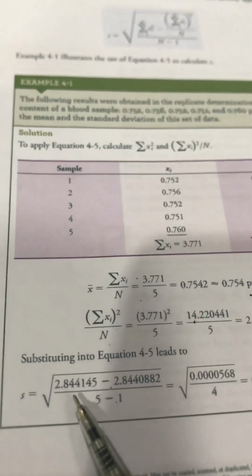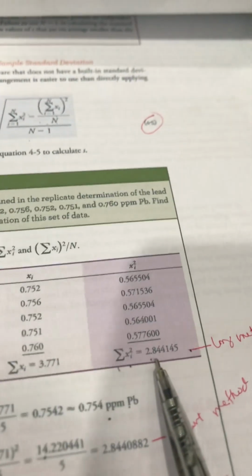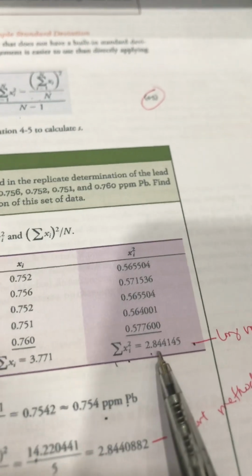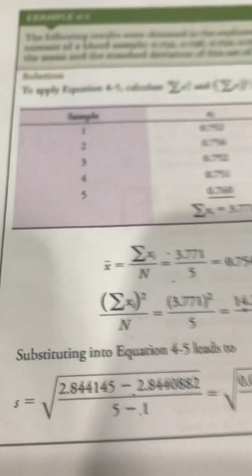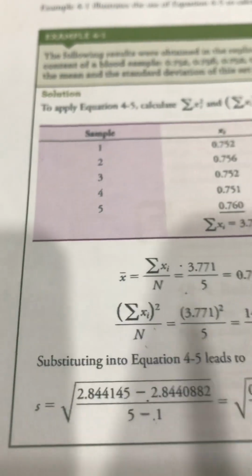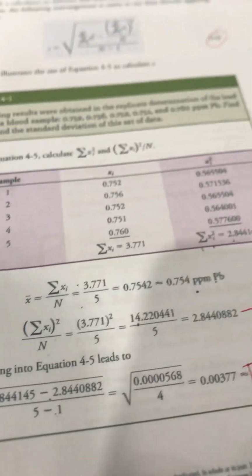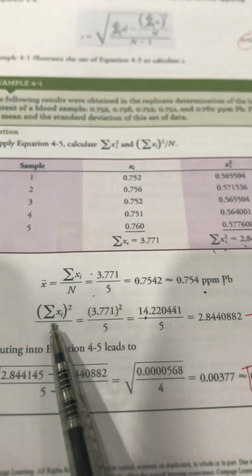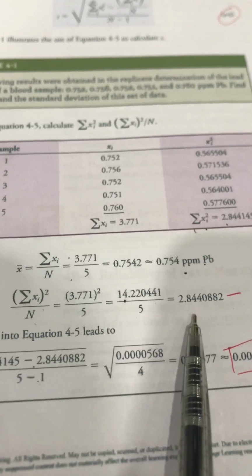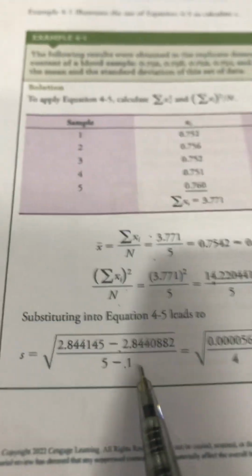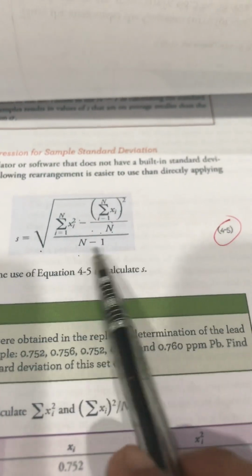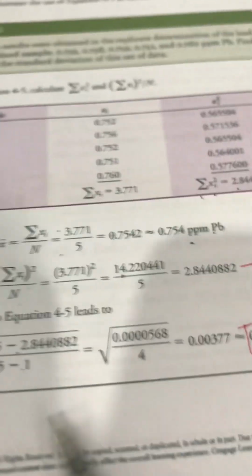We already have the summation of our squares, the long method, 2.844145, and then we deduct the short method from earlier, 2.844082, and overall, looking at the formula, n minus 1, so 5 minus 1, that will give us 4.